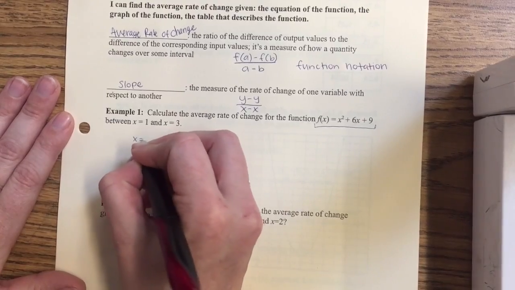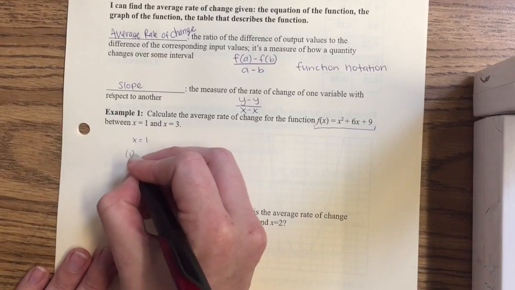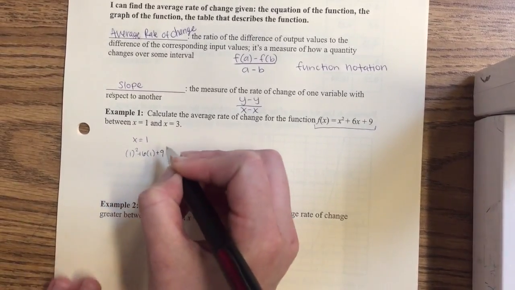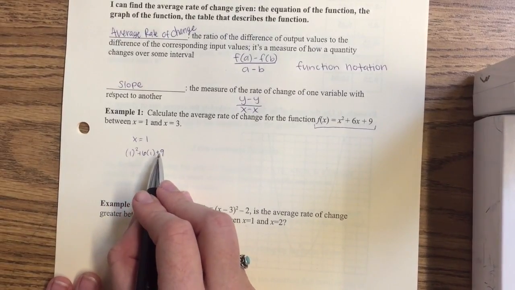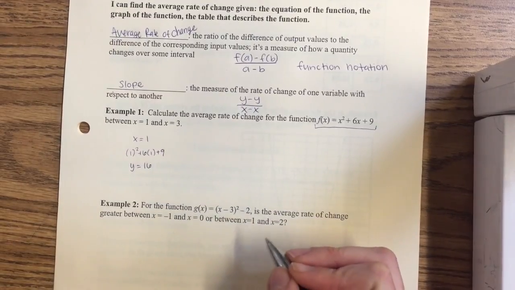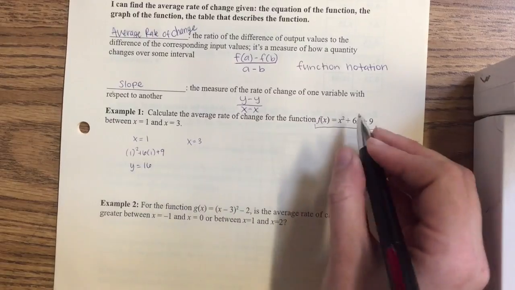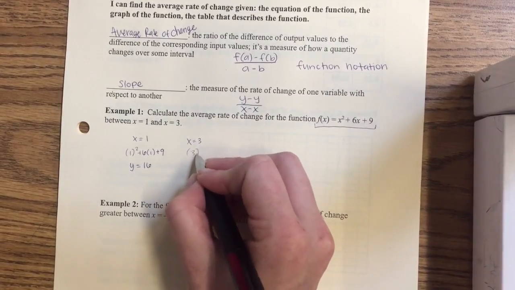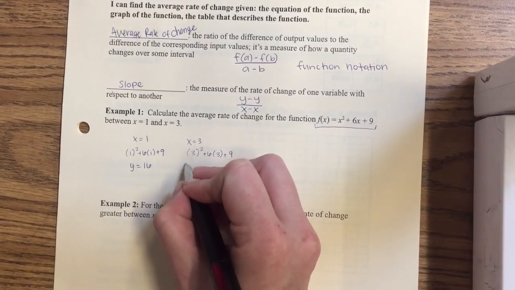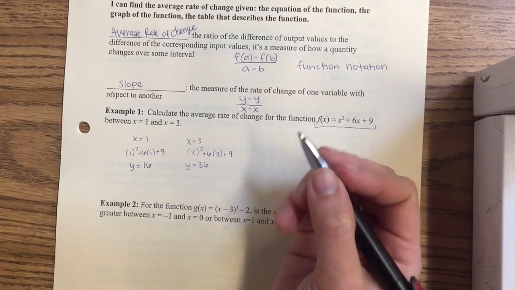If I know x equals 1, I can take it and plug it in. So I would write 1 squared plus 6 times 1 plus 9. Type that into my calculator, enter, and we get y equals 16. Then I take my x equals 3, I plug it into my function, 3 squared plus 6 times 3 plus 9, and that answer would give me 36.